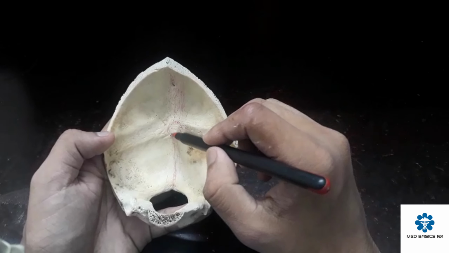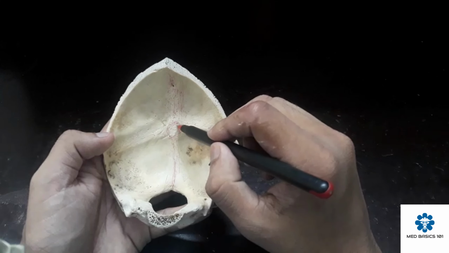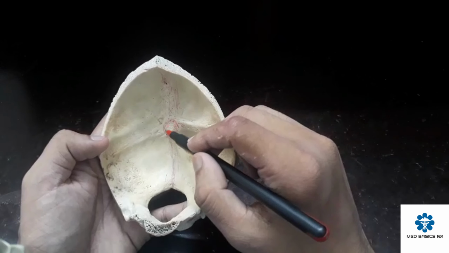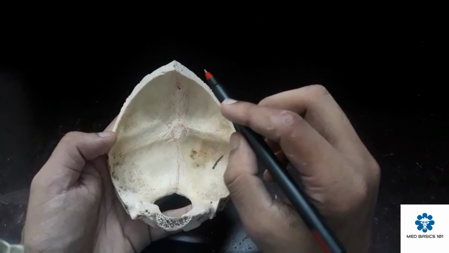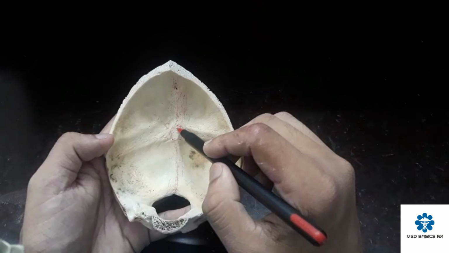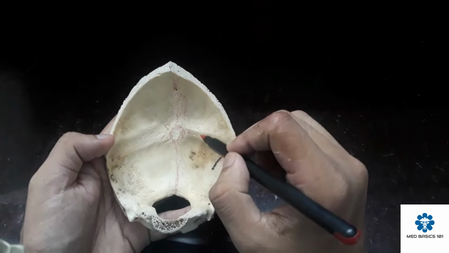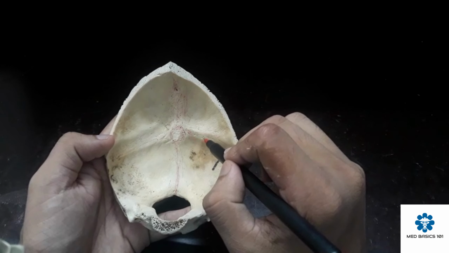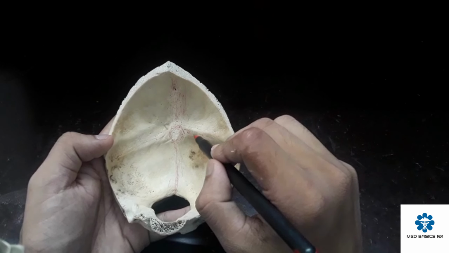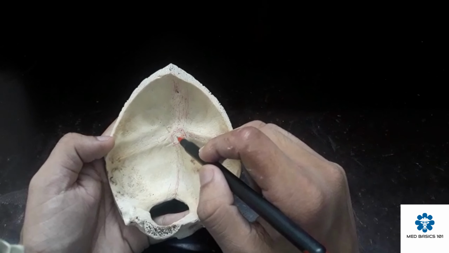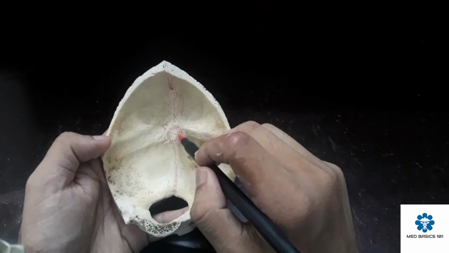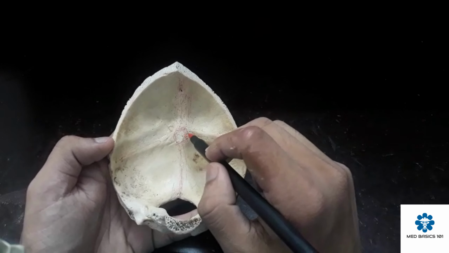This is internal occipital protuberance, which is also called confluence of sinuses, because the terminal part of superior sagittal sinus and the two transverse sinuses and occipital sinus all meet at this point. So this is called the confluence of sinuses or meeting point of sinuses.